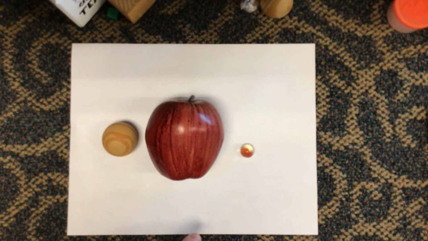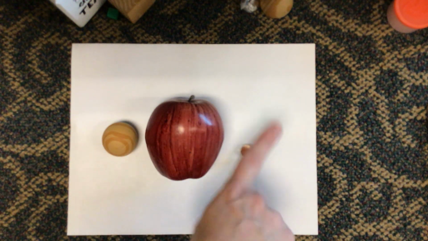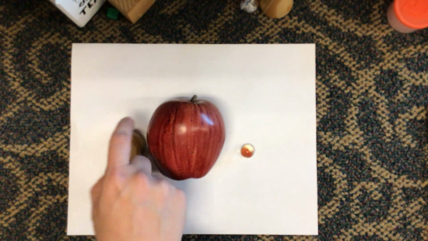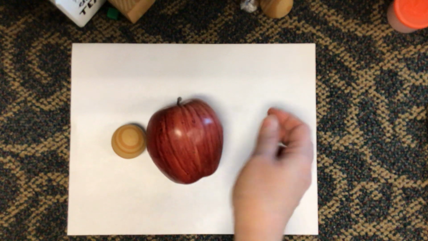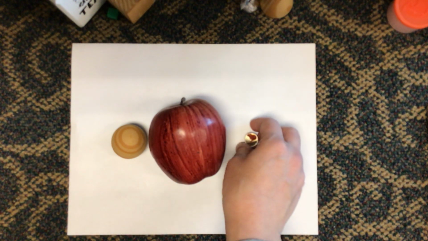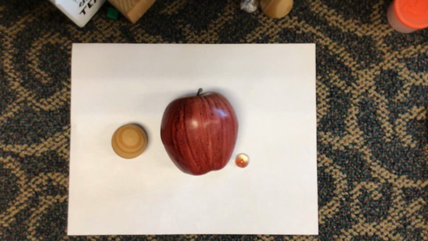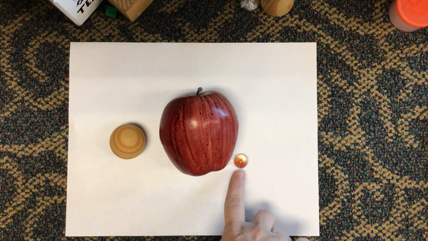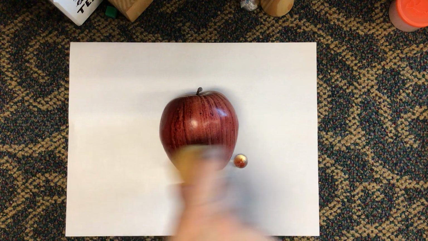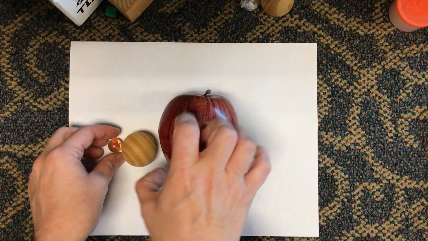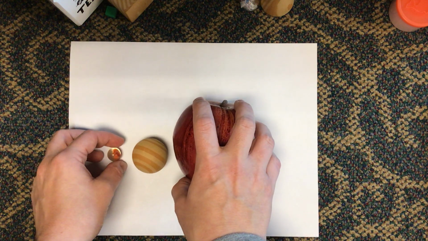I notice that they're all the same because they are all the same shape. They are all a sphere. They're all round like a ball, right? But what is different about these 3 spheres? How are they different? Are they the same size? No, they're not. This one is much smaller, and this one is bigger than this, but the apple sphere is the biggest of them all. Okay, so they're not the same size.